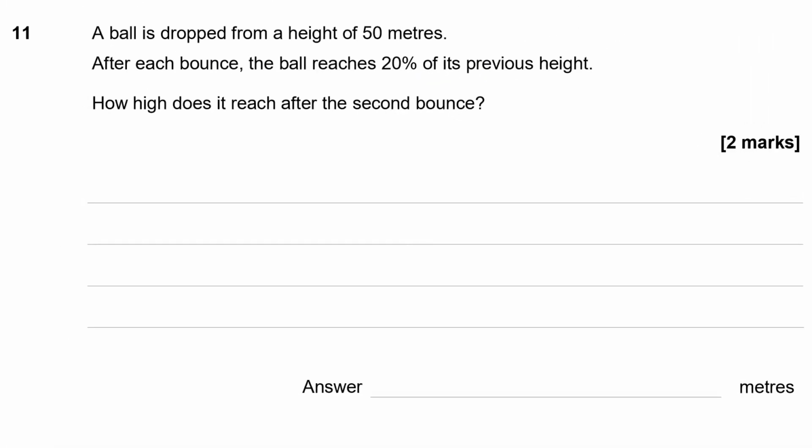A ball is dropped from a height of 50 meters. After each bounce, the ball reaches 20% of its previous height. How high does it reach after the second bounce? Okay, so after the first bounce, it is going to reach a height of 20% of its original height of 50. So 50 times 0.2. What's that?